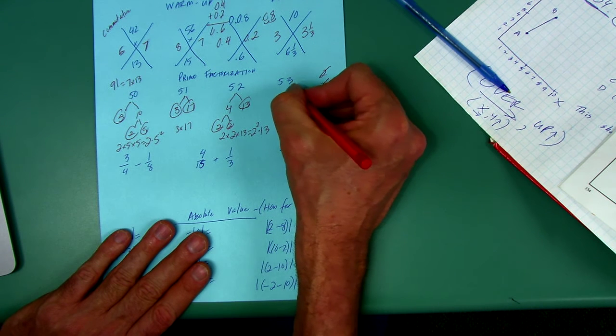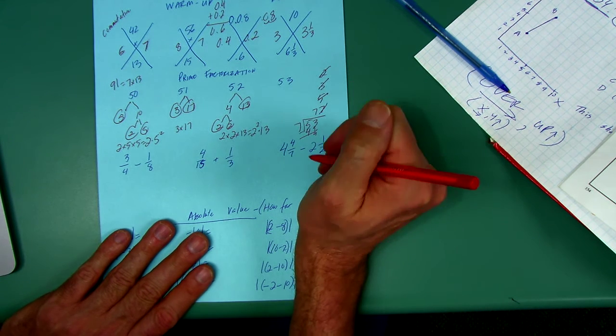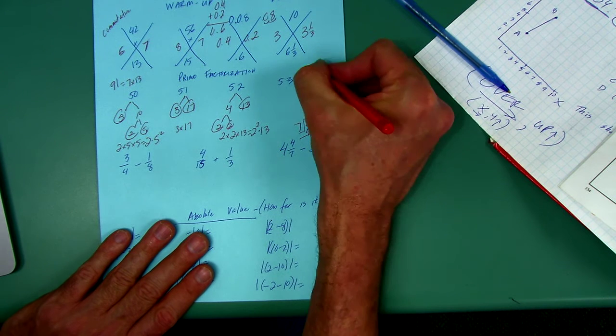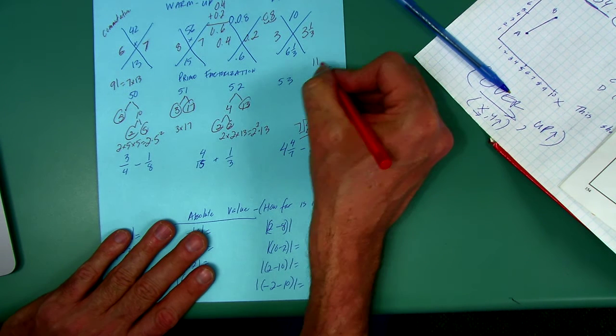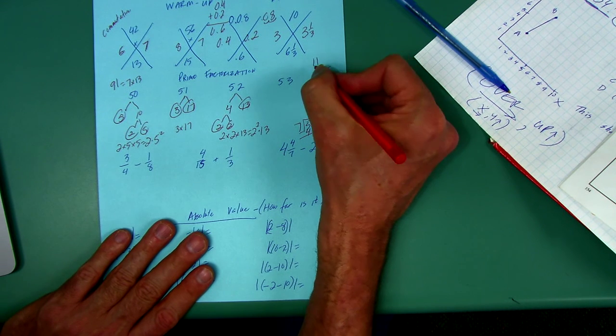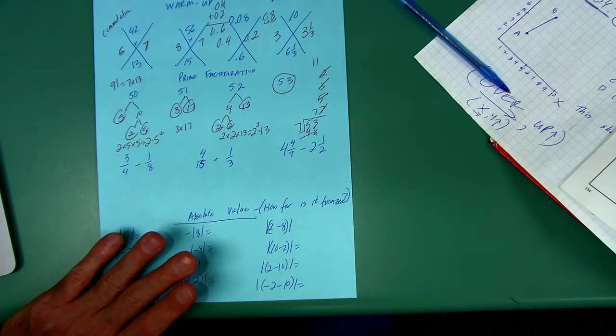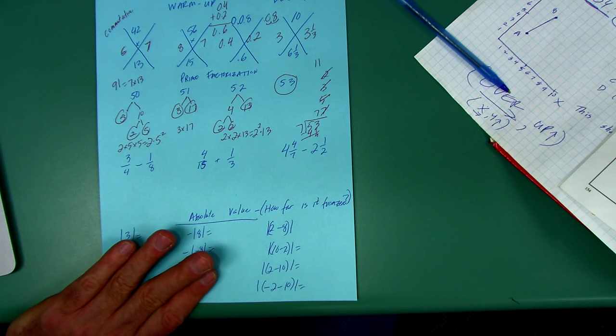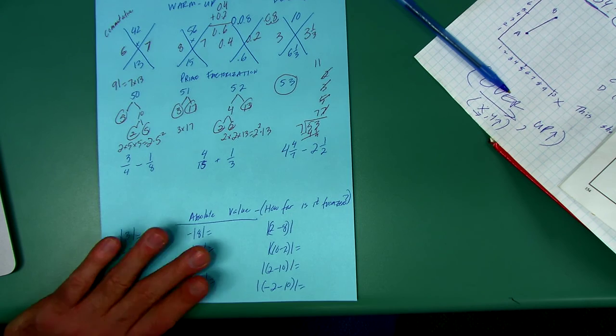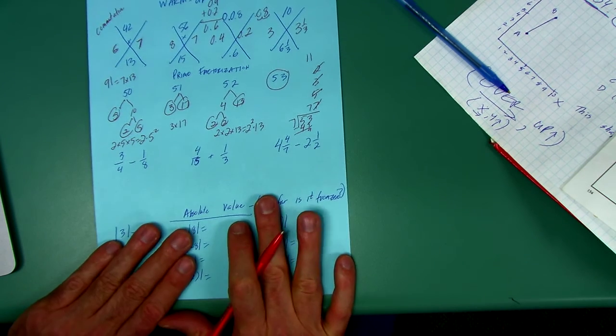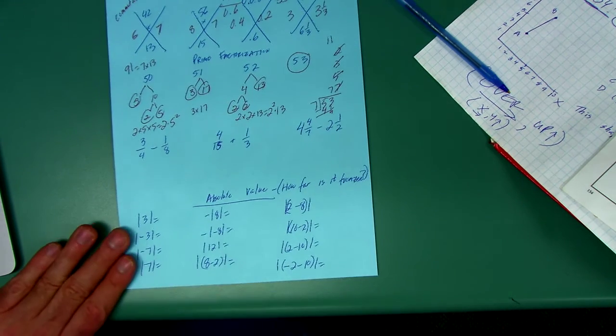I'm almost there. 8 is not prime, 9 is not prime, 10 is not prime, 11, and 11 times 4 is 44, 11 times 5 is 55, 11 times 11 is way bigger than that, so I'm done. 53 is a prime number. Instead of saying that's a factor tree, you say it's a factor seed. Dad joke. Early in the morning, you get a dad joke.